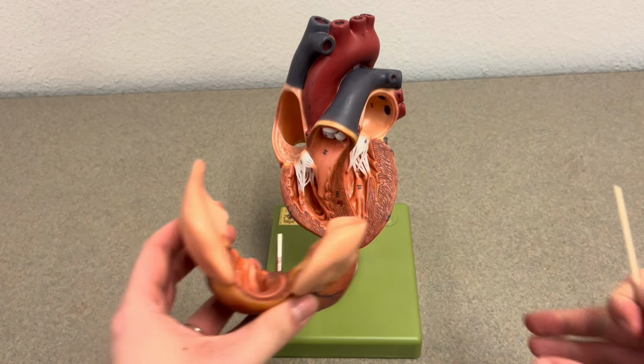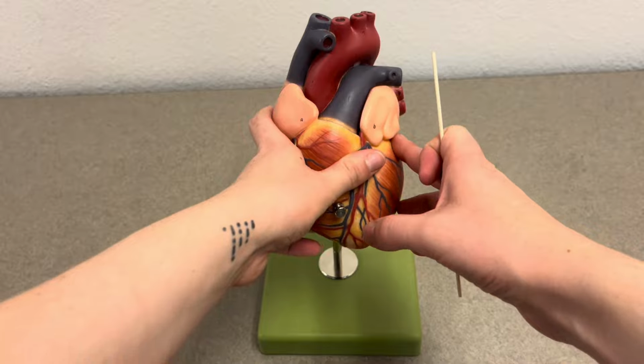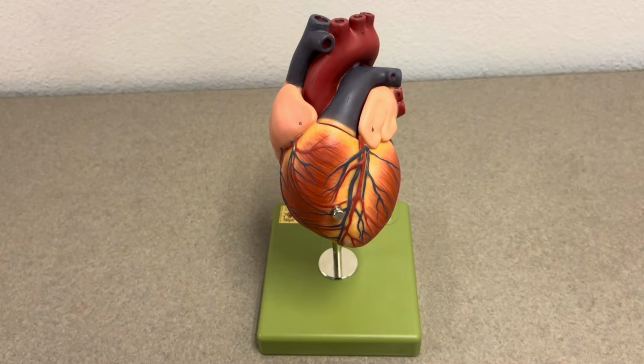Now, we can also ask a question about the chambers of the heart with it closed like this. If I were still pointing here and asking you for a chamber, you would have to say right ventricle. Because I'm asking for chamber, not layer, not structure, that's the only thing it could be, even with the heart closed like this. Moving on, let's talk about some other structures.